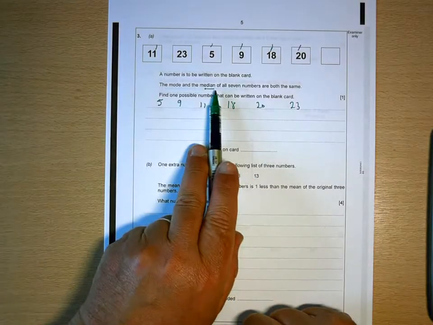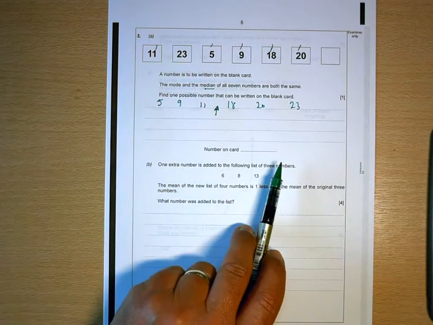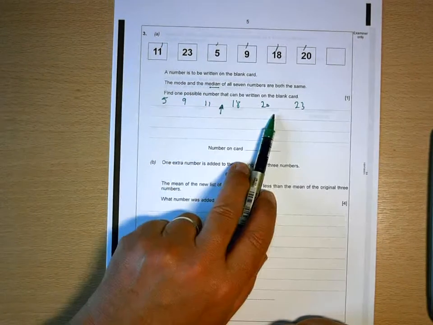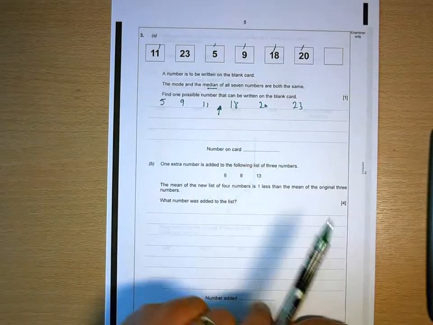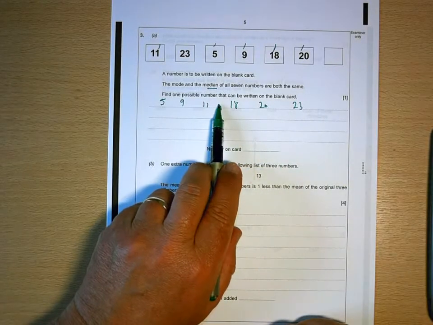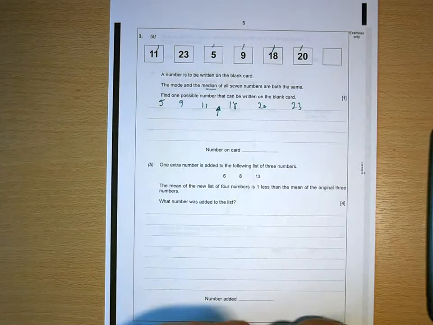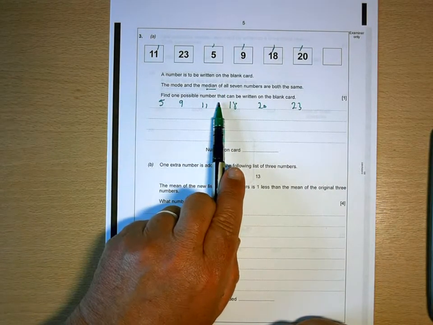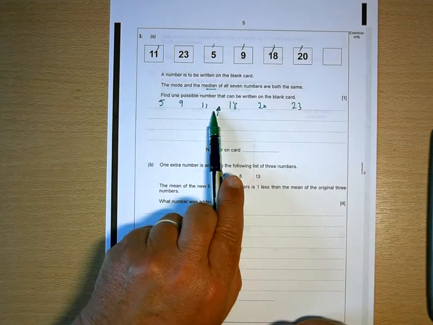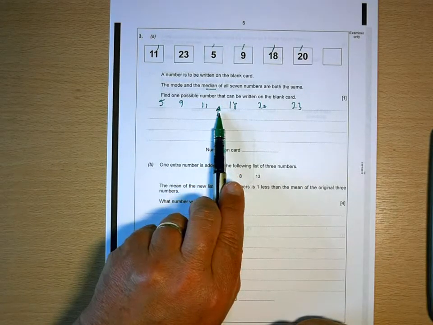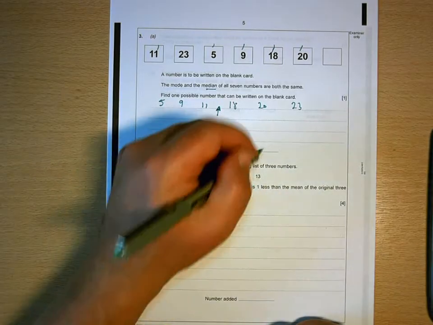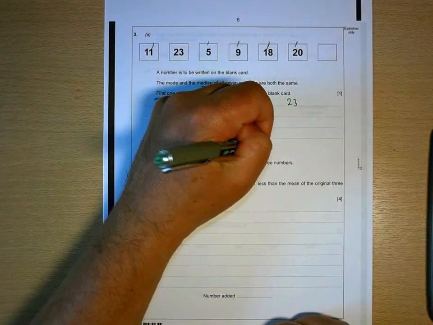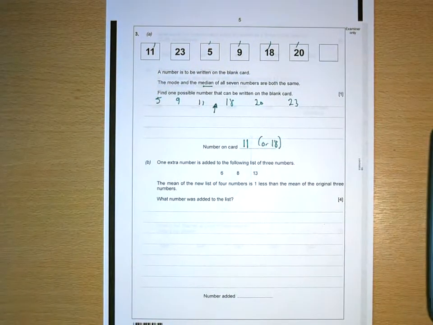And for the mode and the median to be the same, it means that the mode is going to be one of the numbers that already exists, so that one of them will occur twice. So either 11 can go there or 18 can go there, and it would satisfy those conditions. The middle value, if it was 11, would give you a mode of 11 too, or a middle value of 18 would give you a mode of 18 too. So you only have to write one of them, but 11 would be correct, or 18 would be correct too.